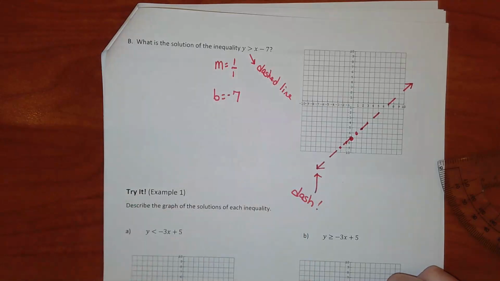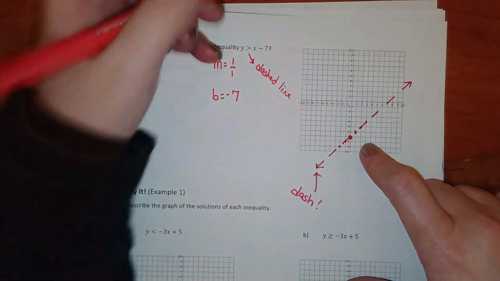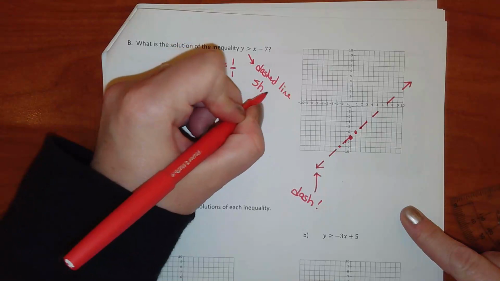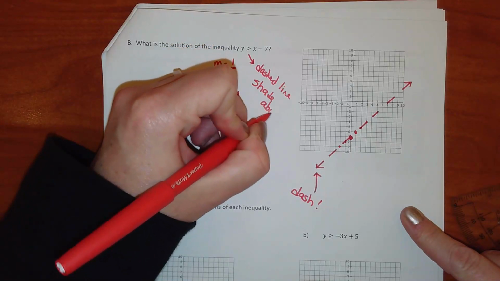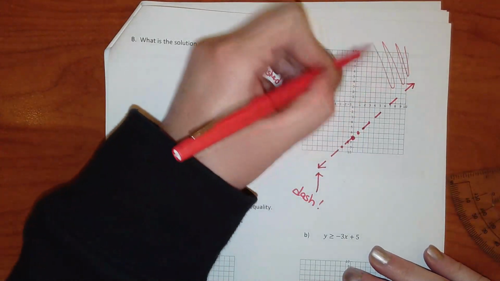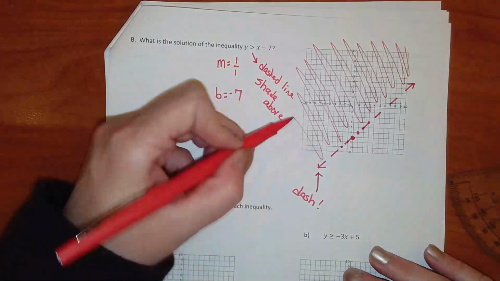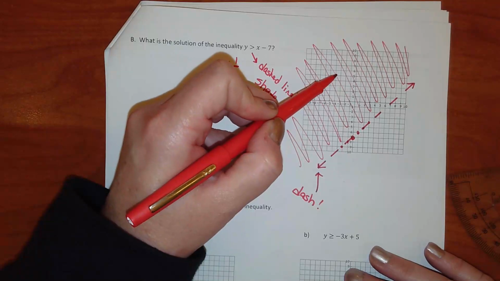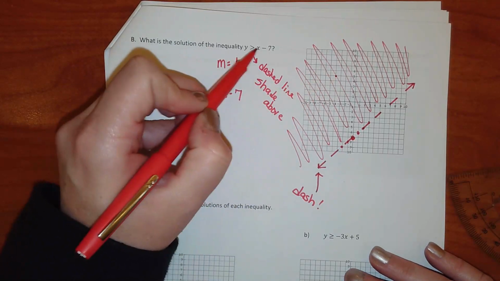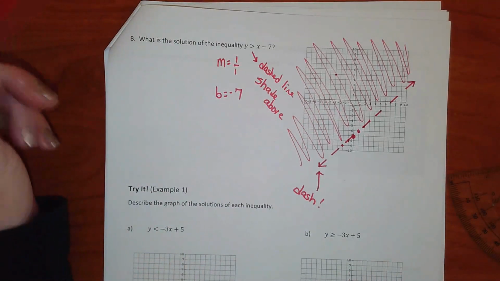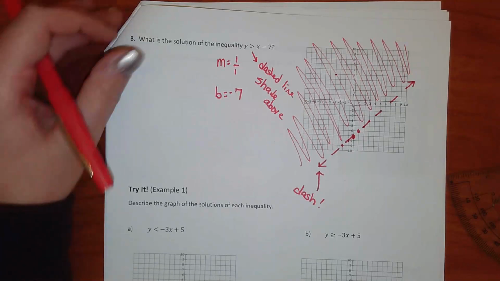That lets me know that you messed up and you meant to put a dashed line. So the dashed line, and then this is a greater than symbol, so that means that you are going to shade above your line. So again, this is above, this is below, so we're going to shade up here. What this means is every single point that I just shaded in, if I were to plug this point right here in for x and y, it would be a solution. So that's what these linear inequalities are.